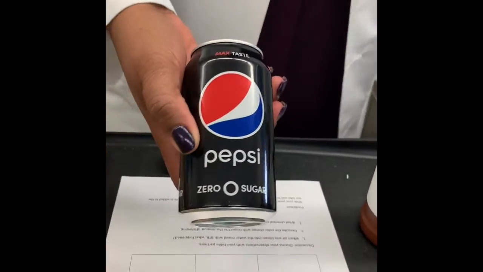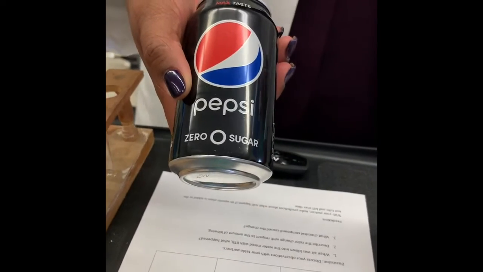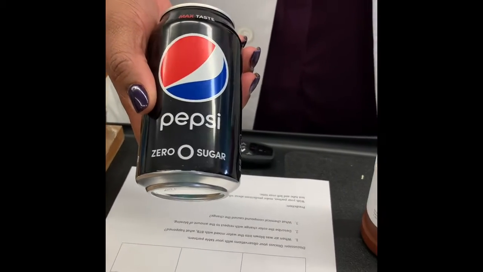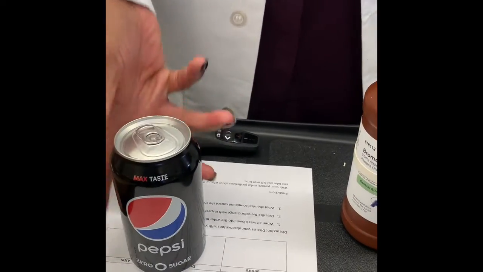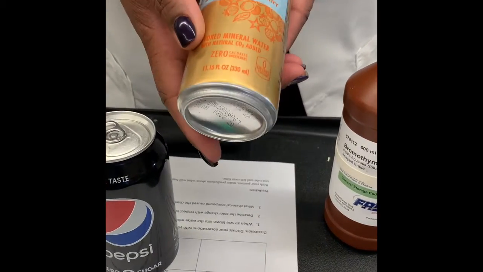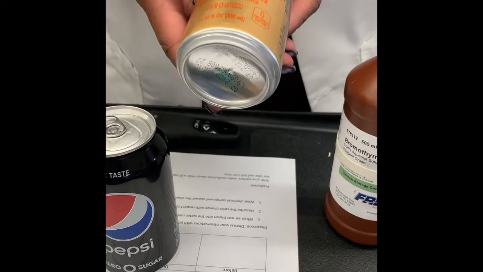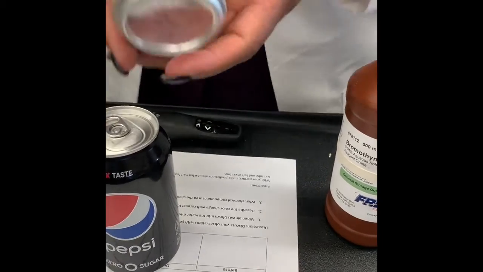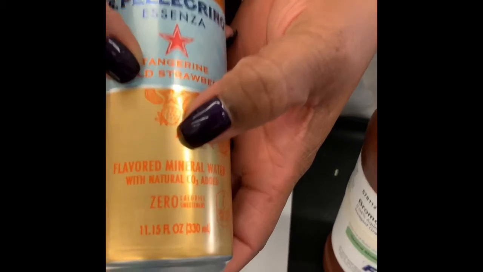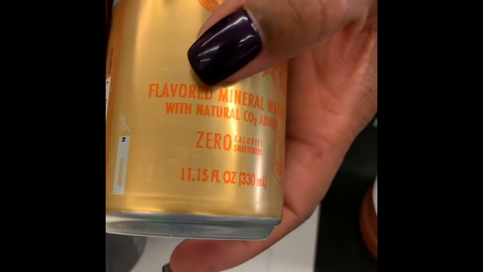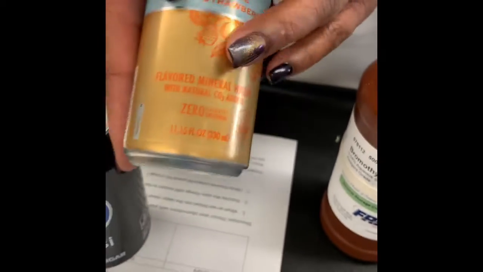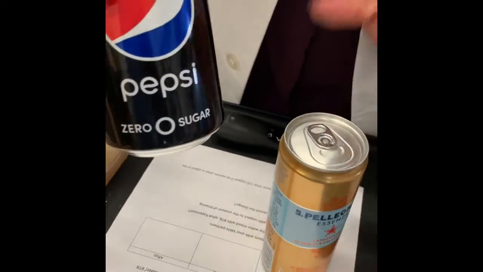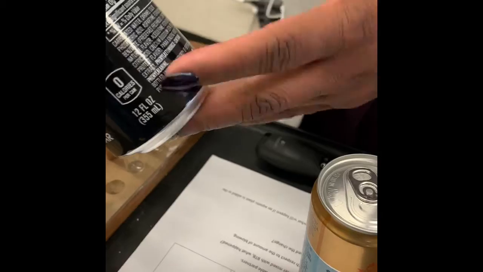So I have some little things here to show you. This is a good old Pepsi. My dad loves Pepsi, so all I had to do was steal one of his Pepsis. He likes Pepsi with no sugar. And then this is my mother's drink. She loves this.